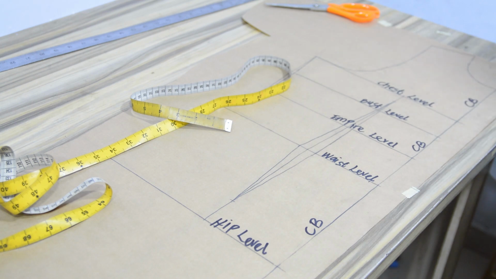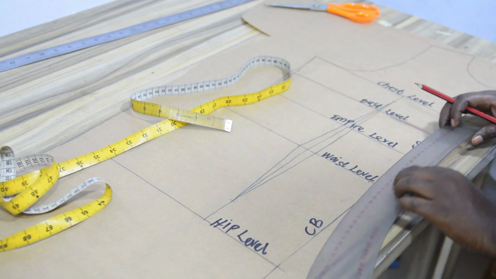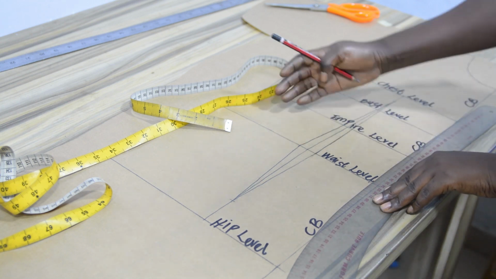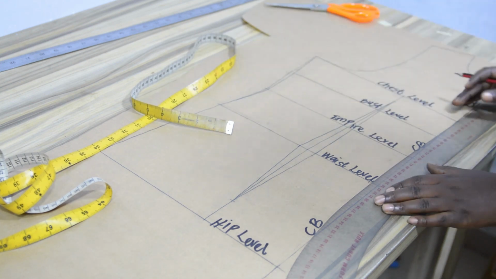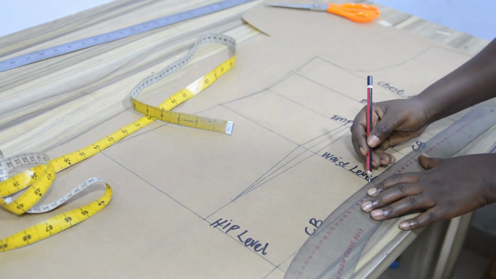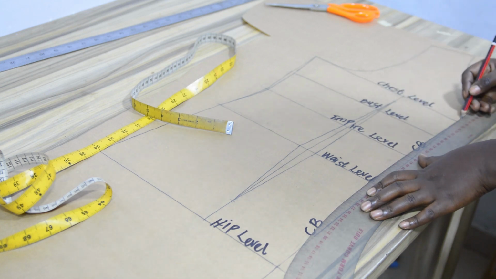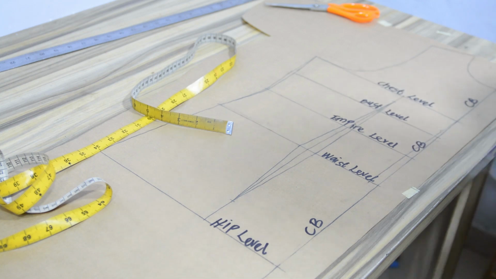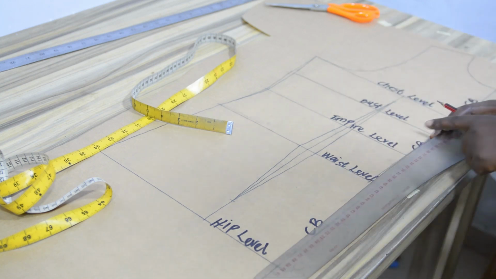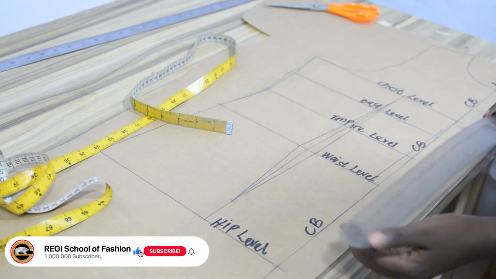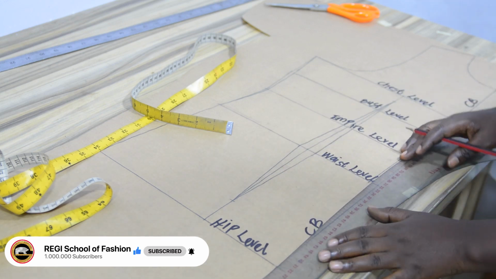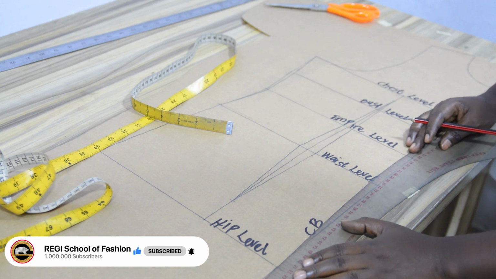So with this, I'll be making use of my hip curve. Okay, so the positioning of my curve ruler goes thus. The curve is facing towards the side of the pattern. Okay, then I will flip my curve ruler over. The straight side will be facing towards the hip level. You can see what I have. Then I will position it like so.